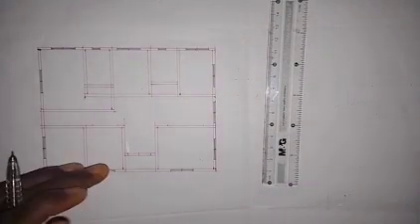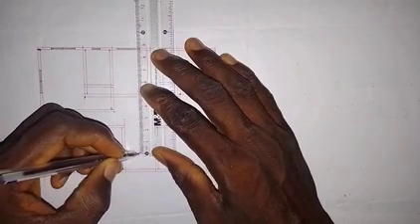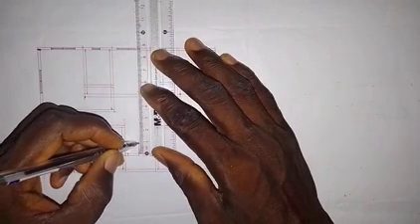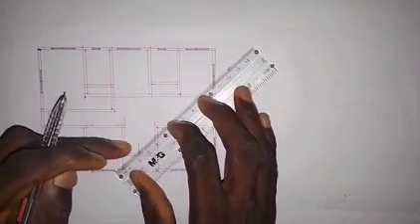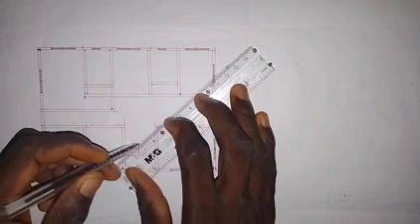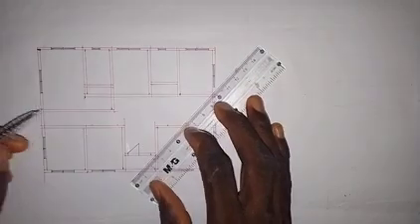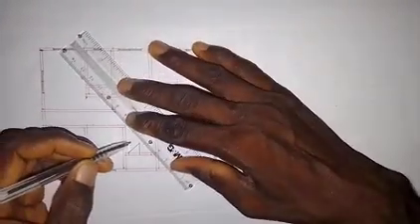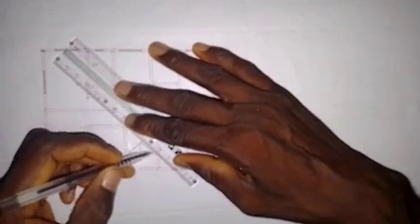So I will take 9 millimeters up here, and I'm going to join this point together with this point, so that when we open it, it goes to this side. And I'll also do this, like this. Okay, so we have done that.